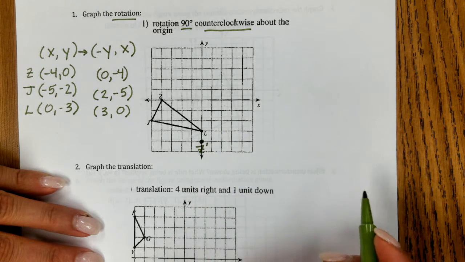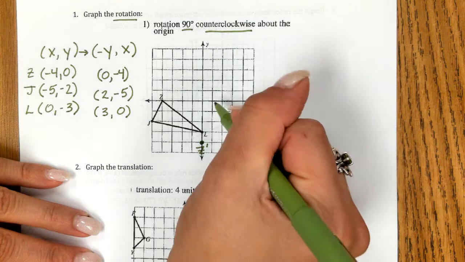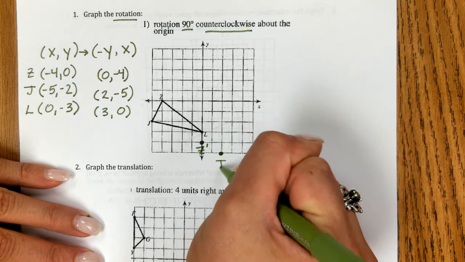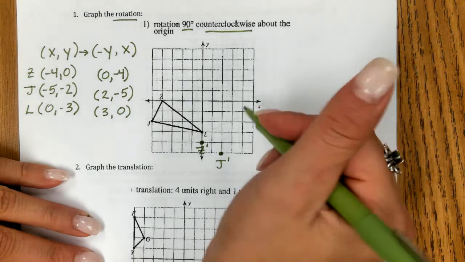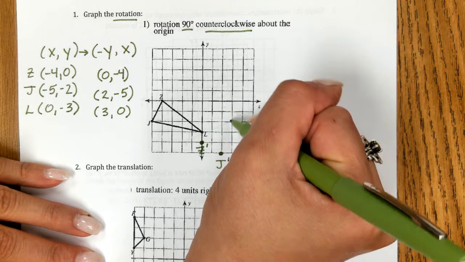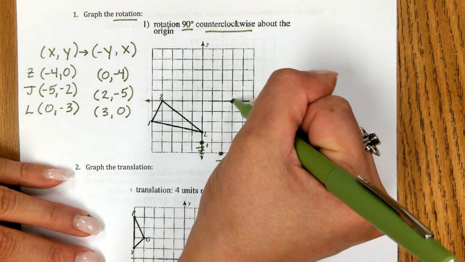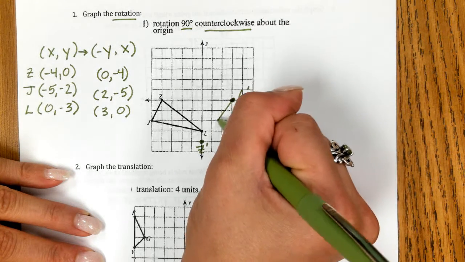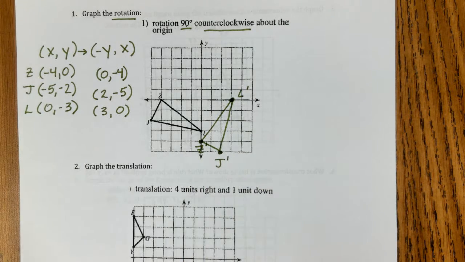We would put a little 1 at the top to represent the rotation. And then point J would be 2, negative 5. So we would put J like with a little exponent 1 there. And then point L would be 0, 0. No, sorry, 3, 0. Okay. So then you would just connect your lines here. Okay, and it should be a congruent figure. It's just being turned because that is what you do on a rotation.